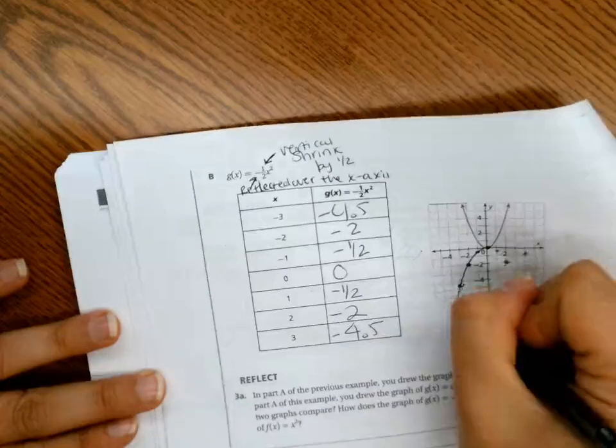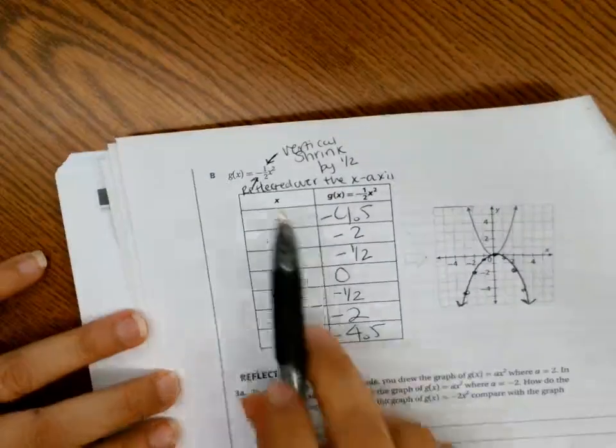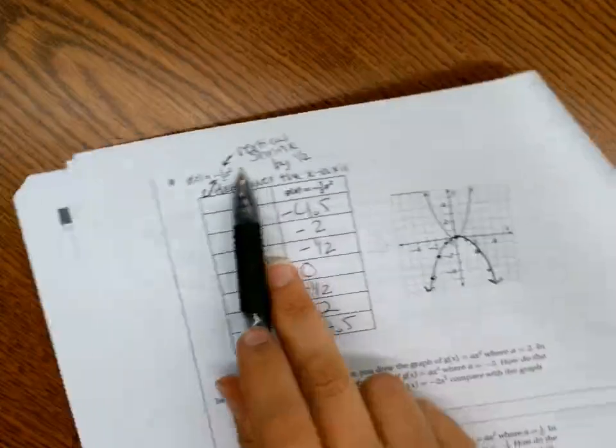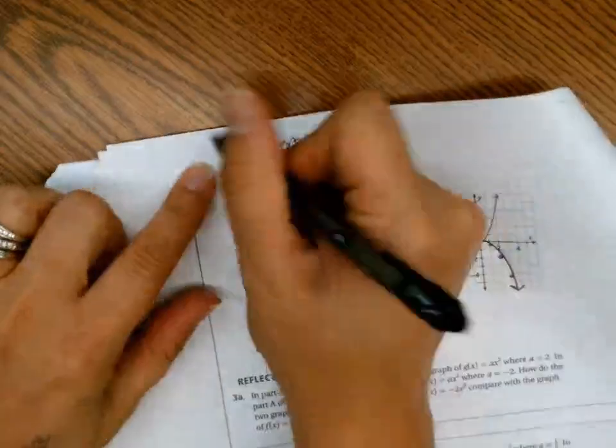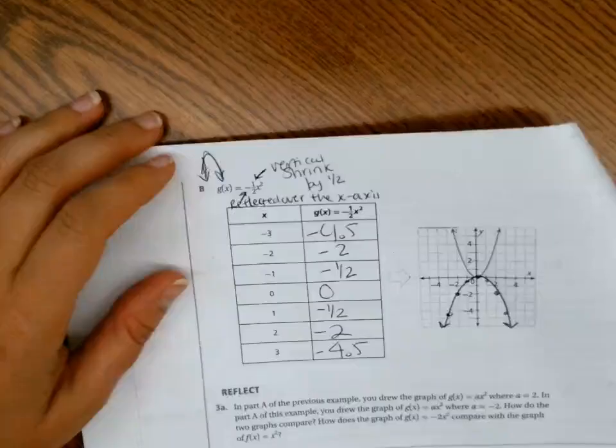There's a vertical shrink, and it's reflected. Anytime that your leading coefficient is negative on a parabola, which always has a square, if it's negative, it's going down. Anytime it's negative, it's going downward because it's reflected. Right? If it's positive, we know it's going up.